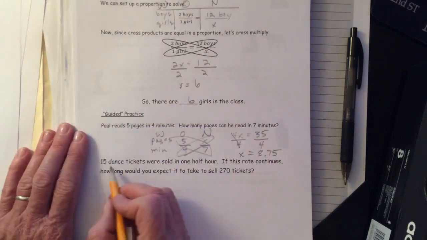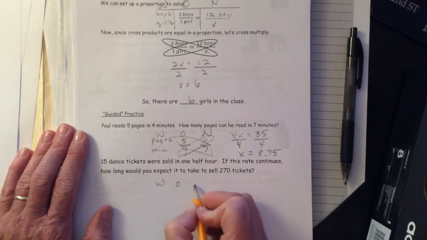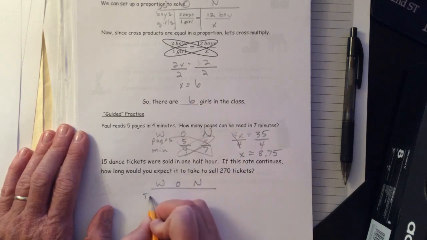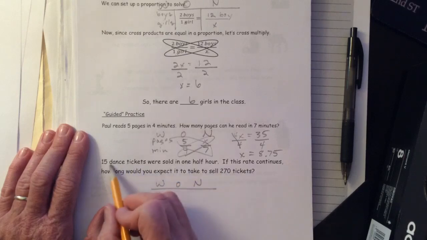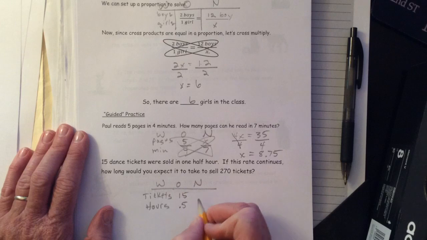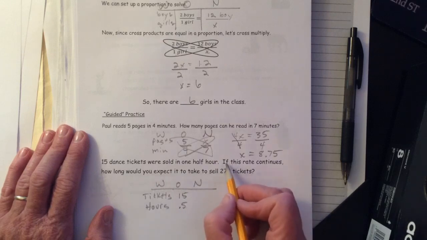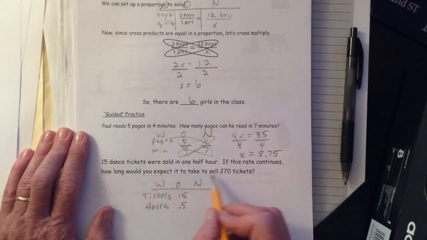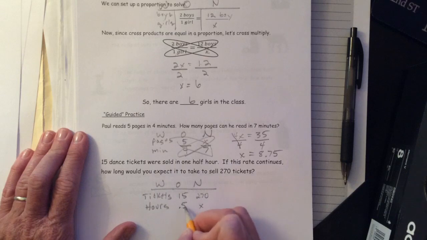Let's do another one here. We have tickets, we have hours. We know the original is 15 tickets and a half hour, so that would be 0.5, because it would be a half. I'd rather use 0.5 than 1/2. If this rate continues, how long would you expect to sell 270 tickets? So there's our proportion.